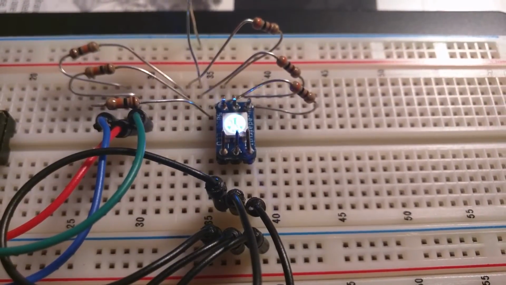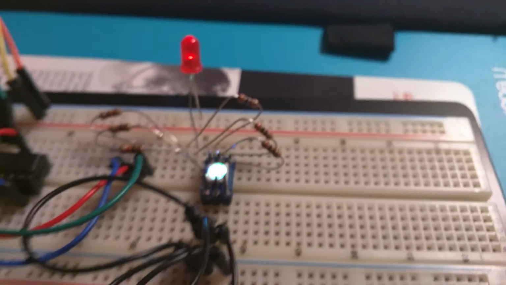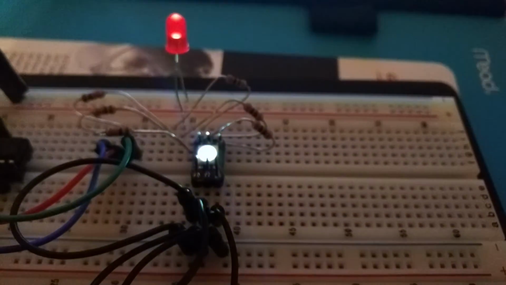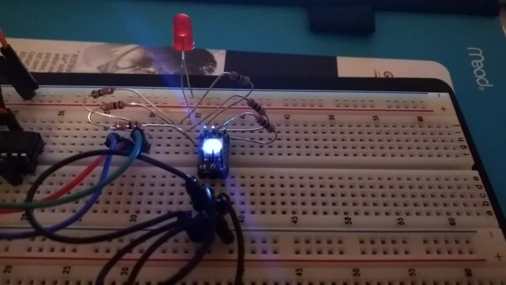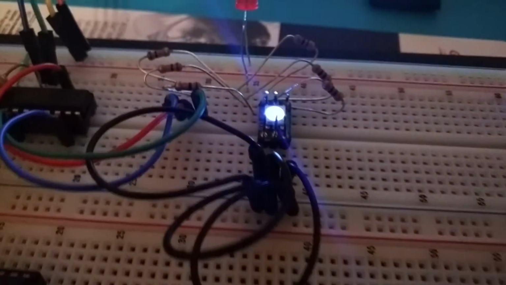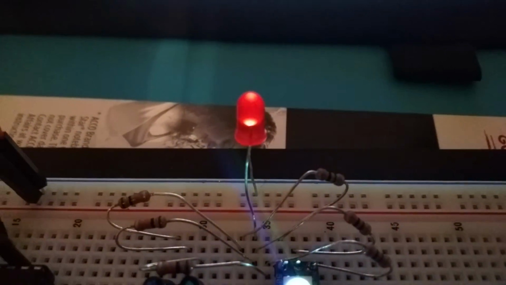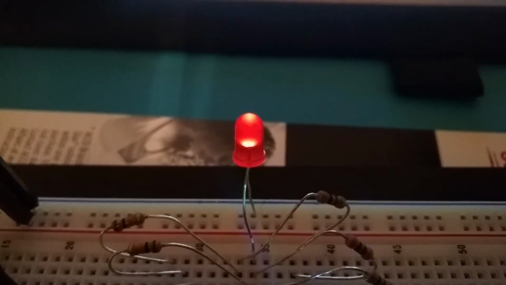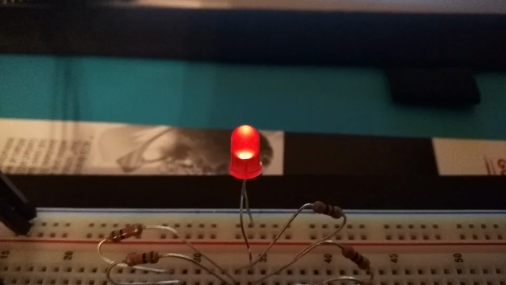If I turn off the light, it should be better. As you can see vaguely, the color is changing between blue and red and green and yellow and all those kinds of colors. You can also see from this red LED here that it's gradually changing its intensity. It's like turning from off to on to maximum value and then off again, things like that.